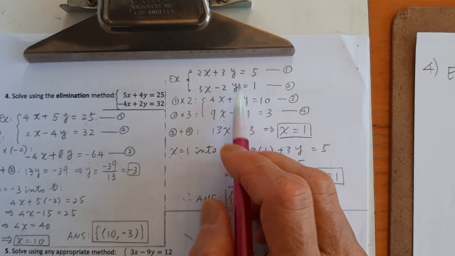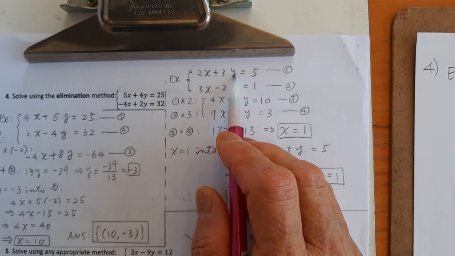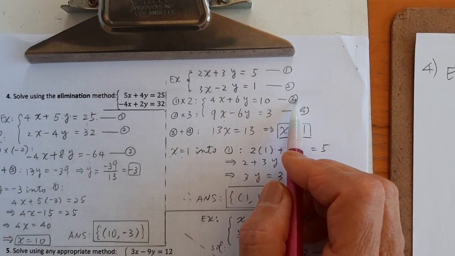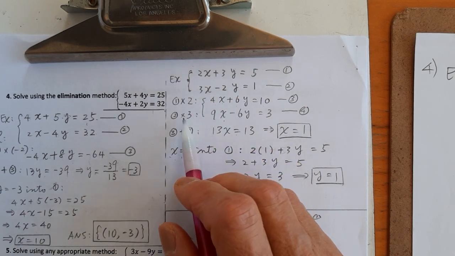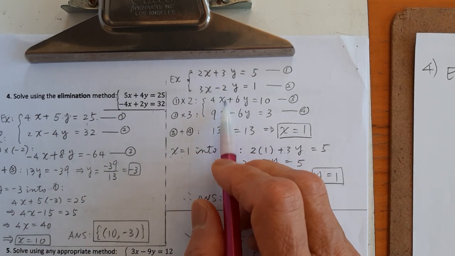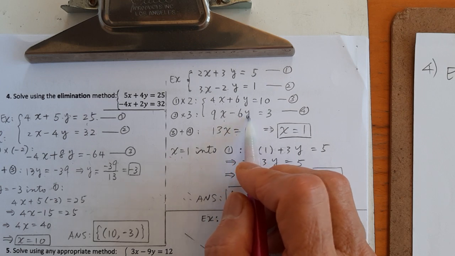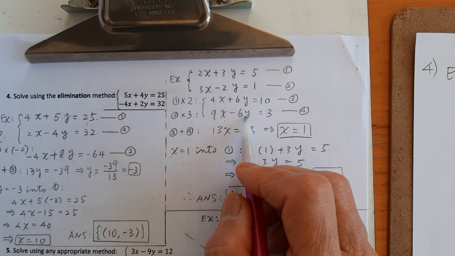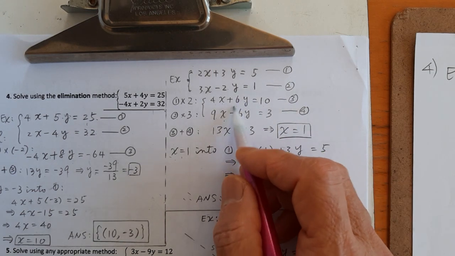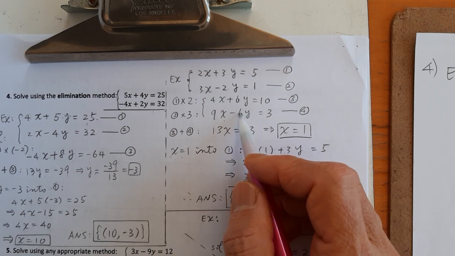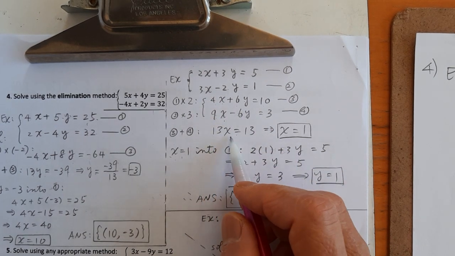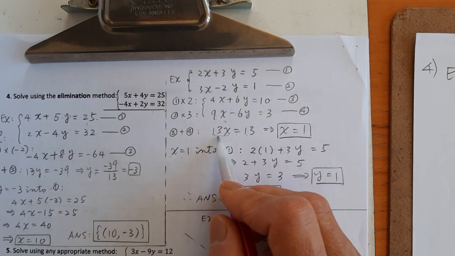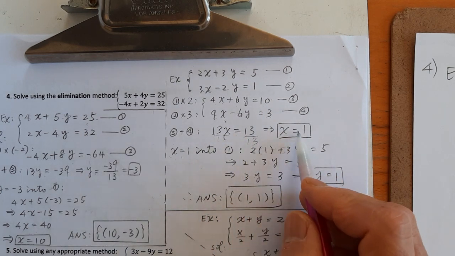2x times 2 is 4x. 3y times 2 is 6y. 5 times 2 is 10. Call this the third equation. Then the second equation times 3. So 3x times 3 is 9x. Minus 2y times 3 is minus 6y. 1 times 3 is 3. Now here is 6y and a negative 6y. You add together: 6y plus negative 6y is 0. So 4x plus 9x is 13x. 10 add 3 is 13. Divided by 13, you get x equals 1.